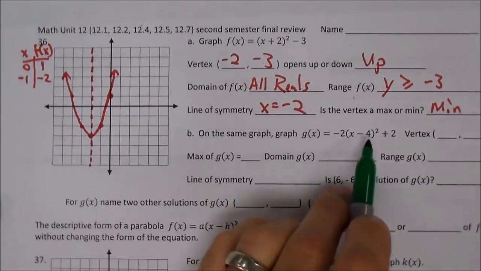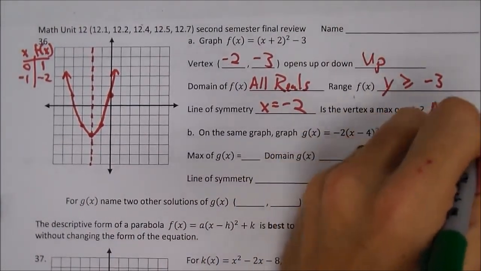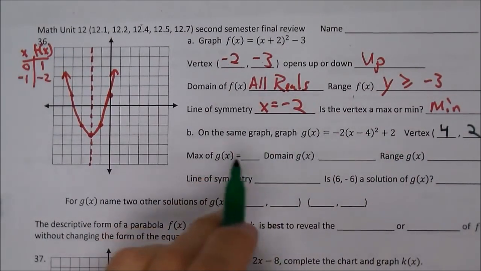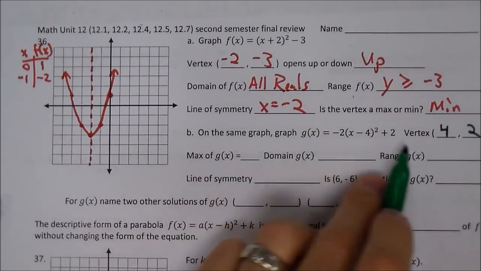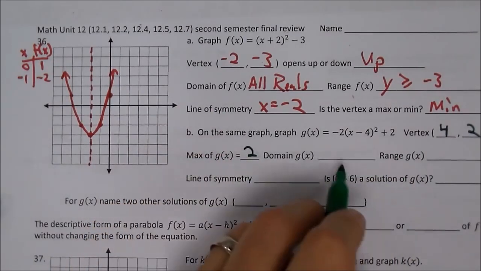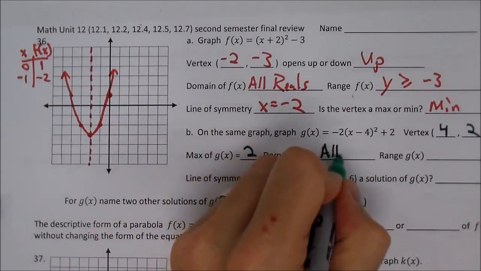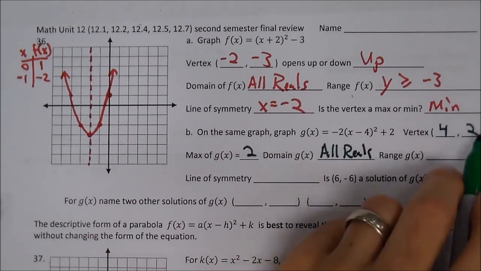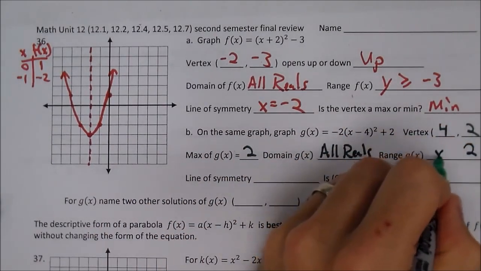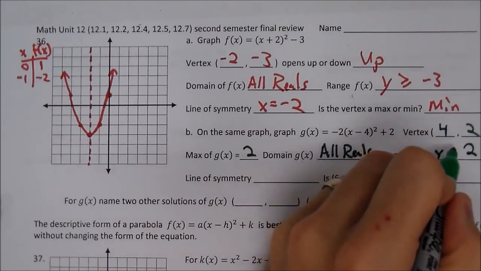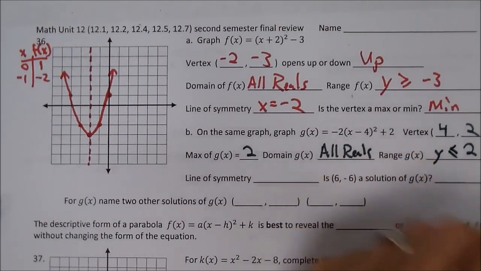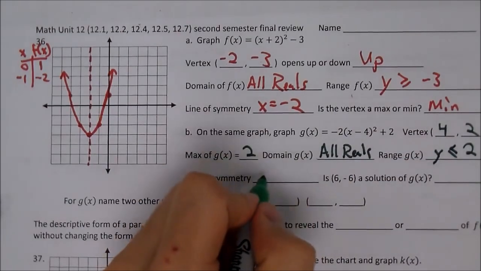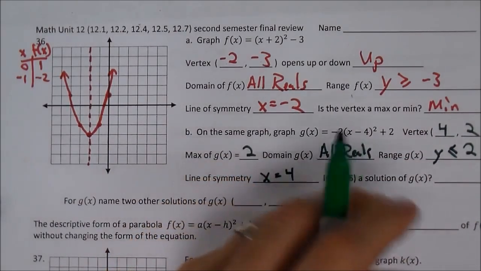So g of x has a vertex at (4, 2), because we changed the sign, keep it the same. Its maximum, because it is going down, is the y value of 2. Its domain is all reals again. Since your range, we have a value of 2, and it goes down, it's going to be less than or equal to 2. Our line of symmetry is the x value, so that is when x equals 4.